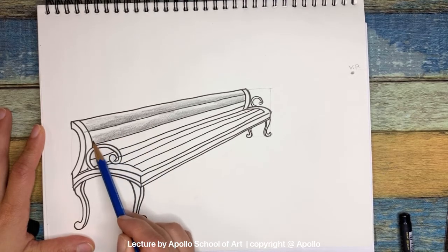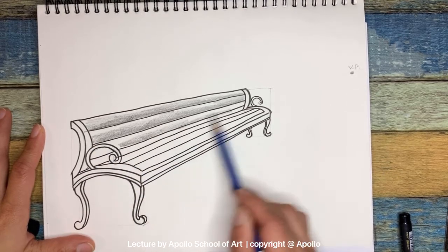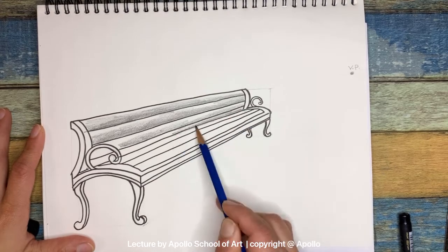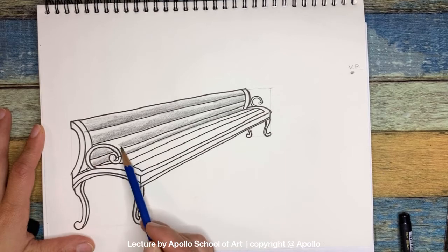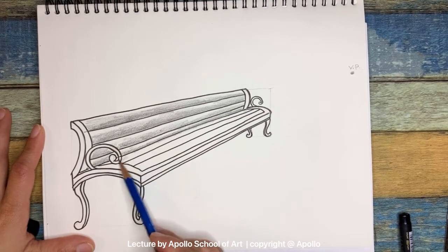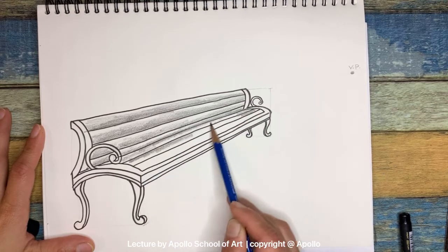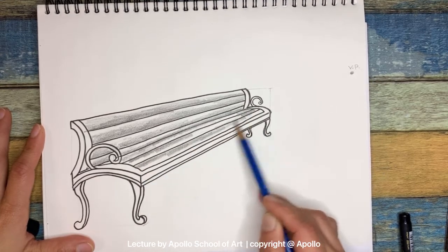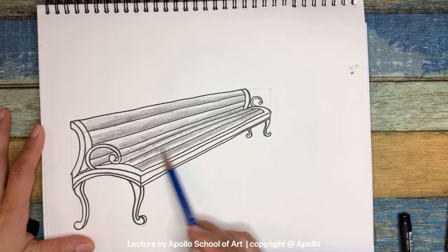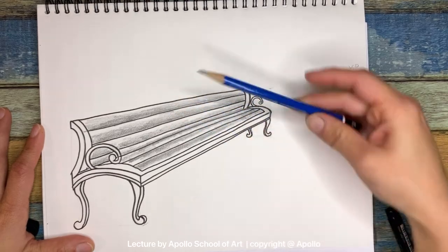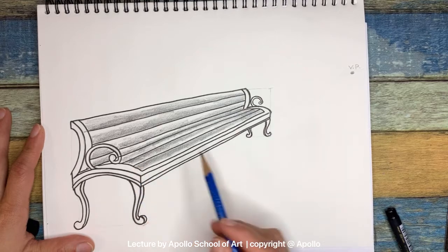Okay, so that's finished. For the shading, I just want you to try shading dark, medium, light for small details. It's very similar to the wagon we did last week. When you're shading, please lie down your pencil. You are not writing, so you have to lie your pencil down like this way, not straight up. Okay, you are not writing, you are shading.